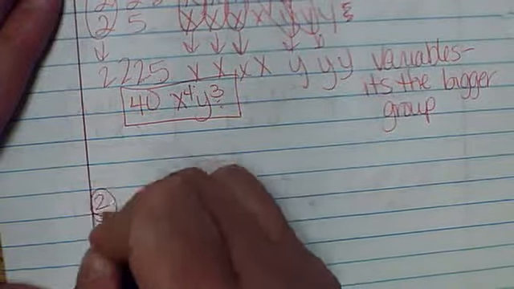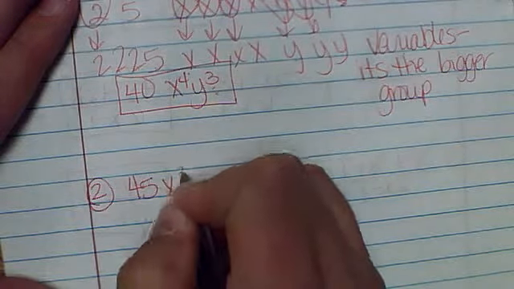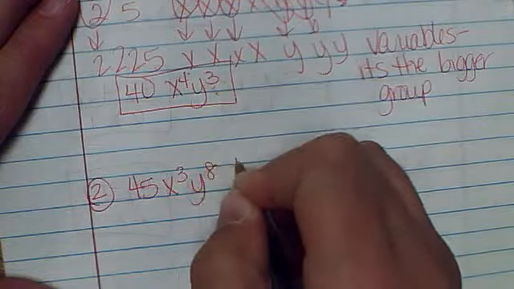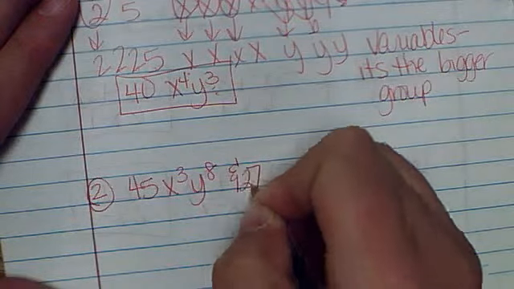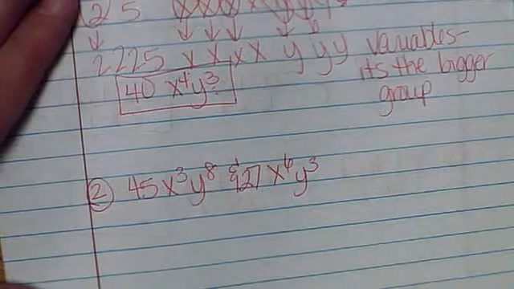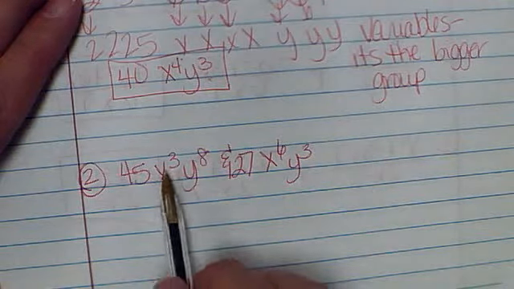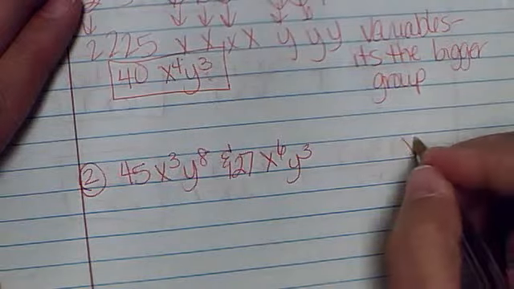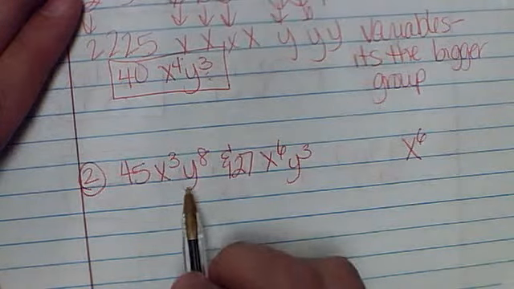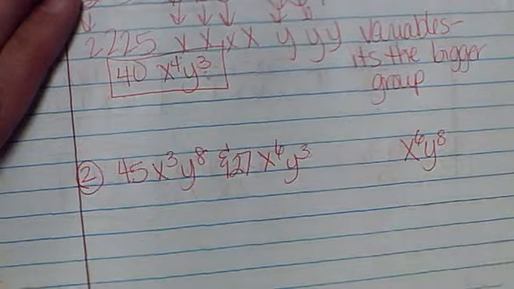So let's look at another one of those. Number 2, 45x to the third, y to the eighth, and 27x to the sixth, y to the third. Now I know my variables right away based on the shortcut that we just went over. x to the third and x to the sixth, well 6 is bigger. y to the eighth and y to the third, 8 is bigger. So that's the variable part of our answer.